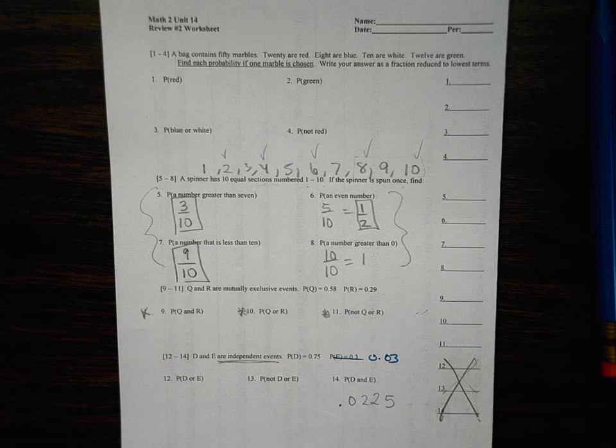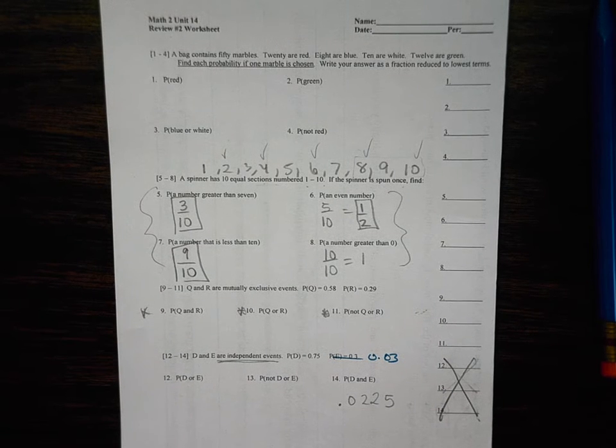What does it mean if probability is close to 0? More likely or less likely? Less. What if it's closer to 1? More likely. Do you need to know that for the test? Yes.